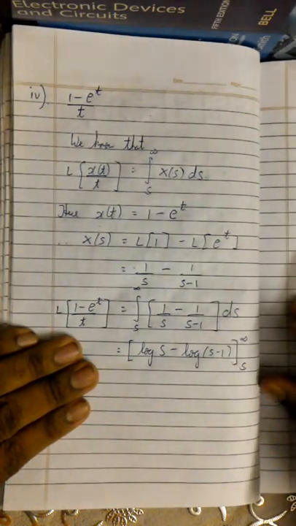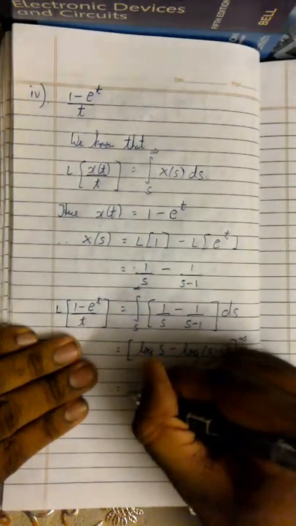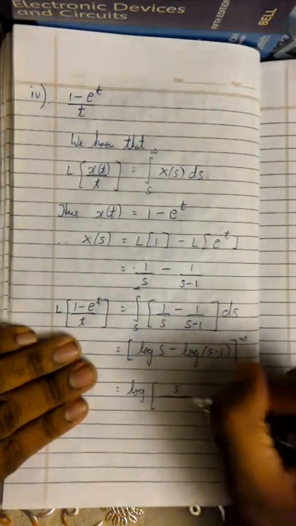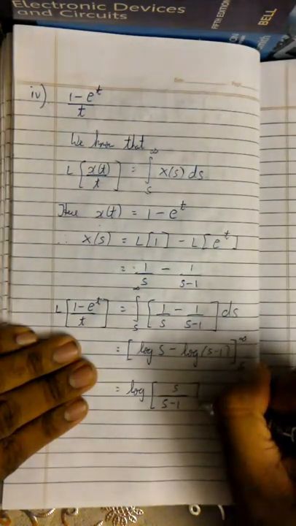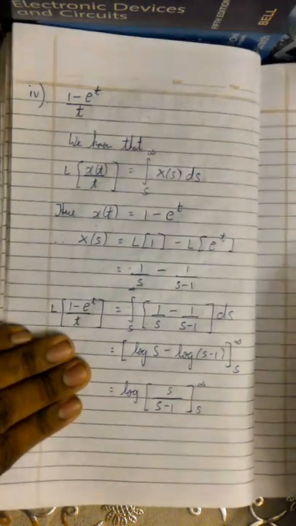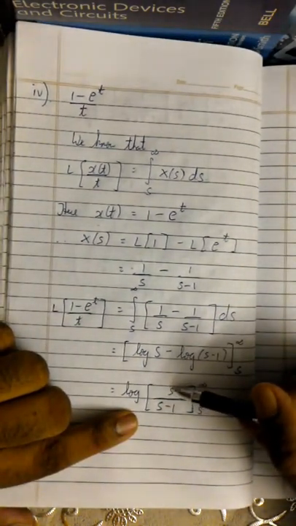If I combine these two, this will become log of s by s minus 1 from s to infinity. Now, to substitute infinity, I want to make sure s becomes the denominator everywhere.